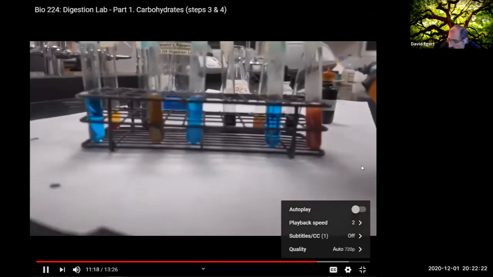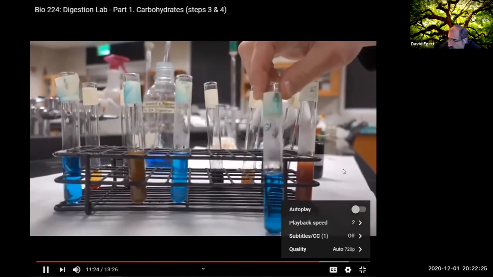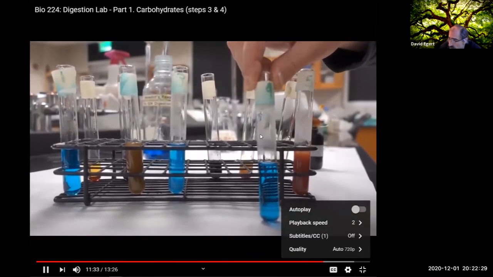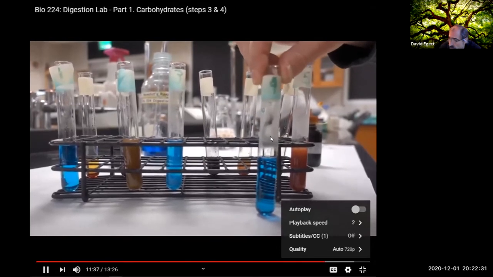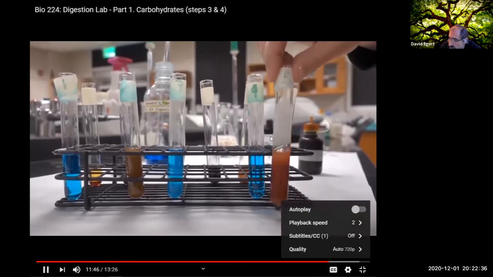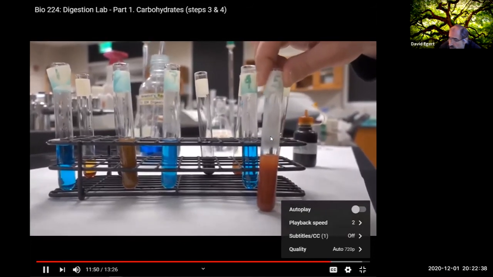So first we can go to our controls again, and we can see this Benedict is blue. Initially, it stays blue if there is no evidence of maltose or any of these reducing sugars. And so this is what we were hoping. This was pure starch in here without any maltose, and this shows from Benedict that there is no maltose present because it's staying just blue.